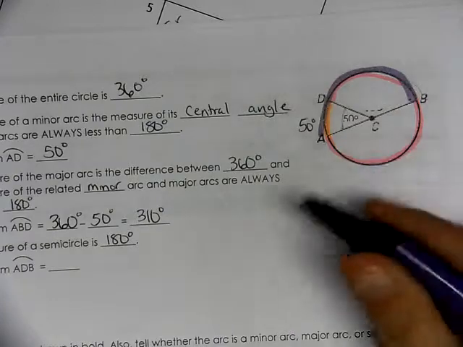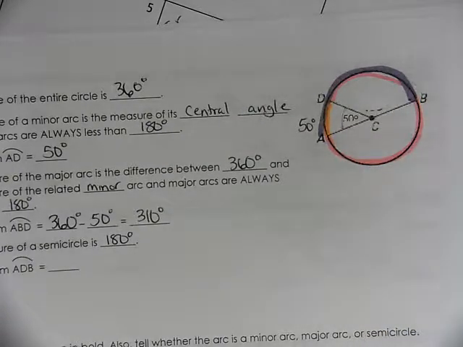A to D to B, because it cuts through the diameter, is 180 degrees.